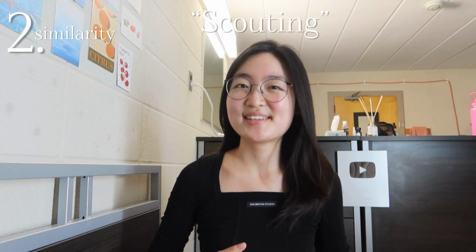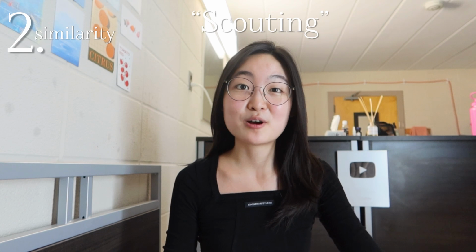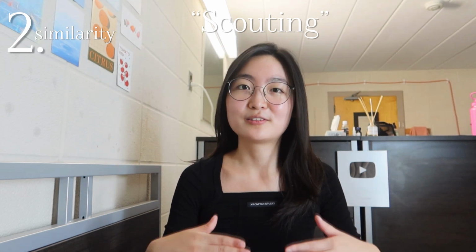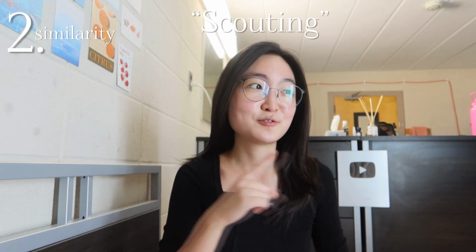Alright, so number 2 is actually a similarity between the two industries. That is scouting, also known as casting. You guys already know that K-pop idols are scouted or casted through managers that will literally just go out on the streets and see who's pretty or good looking. I think we all know the stories of idols being really scared at first or intimidated by these casting managers, thinking they're a scam, but really they work for SM Entertainment.